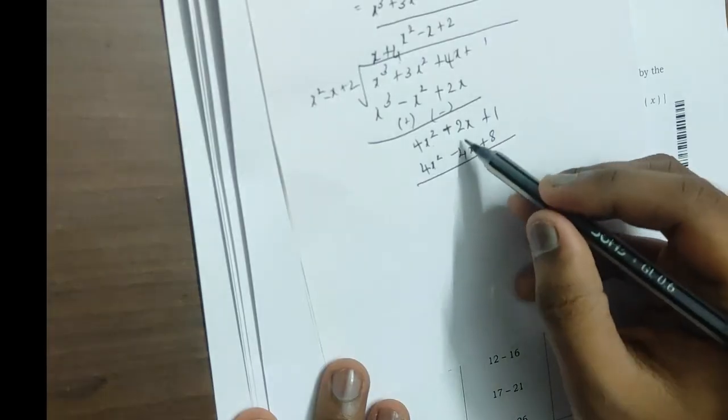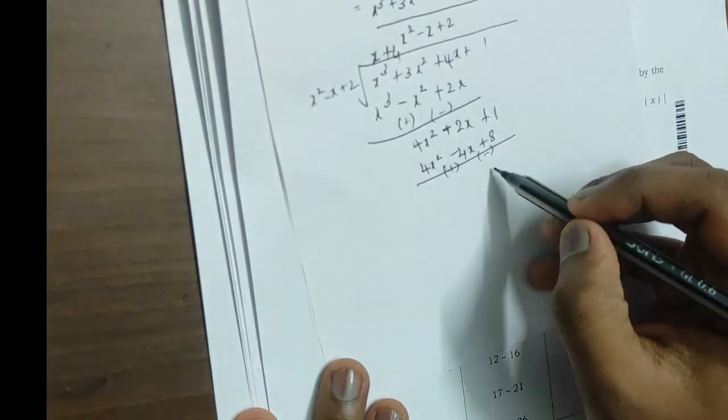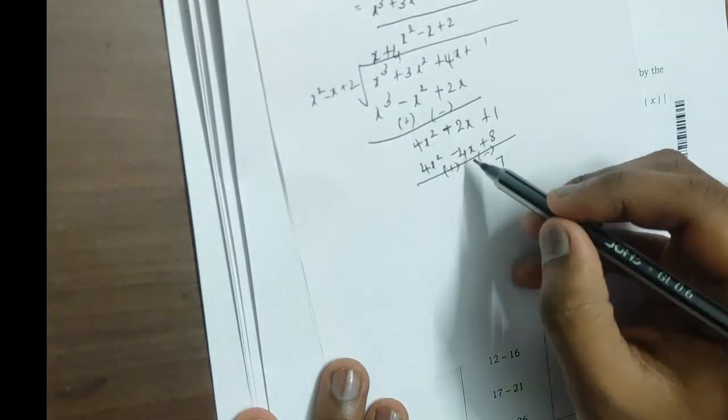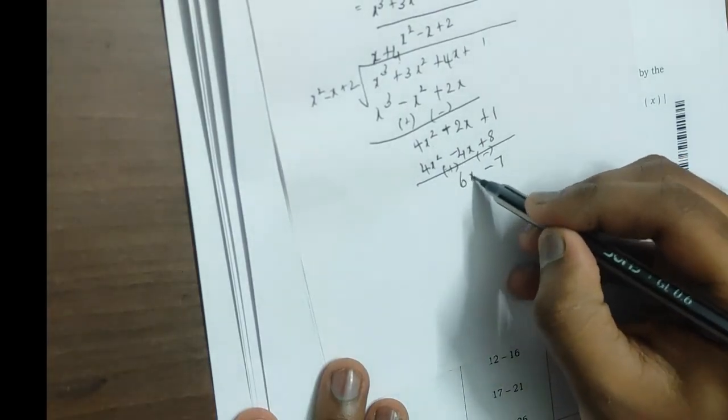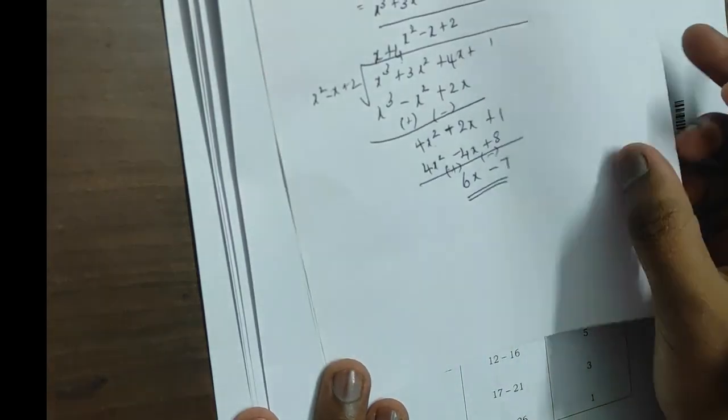Now I will get plus 2. Now change the symbols, plus minus. 1 minus 8 is minus 7, plus 2x plus 4x is 6x. 6x minus 7 is the required g of x.